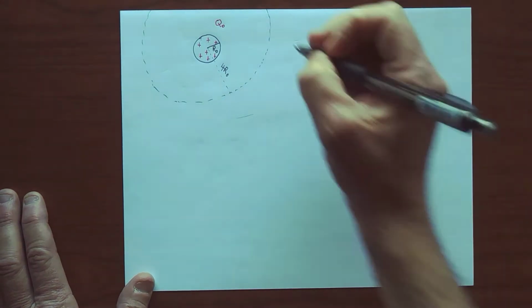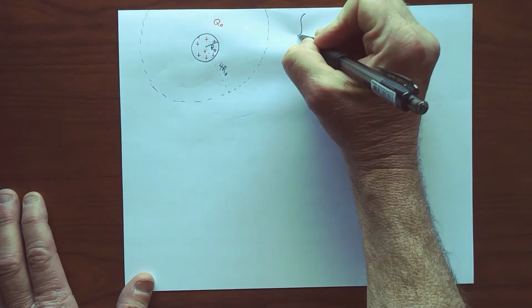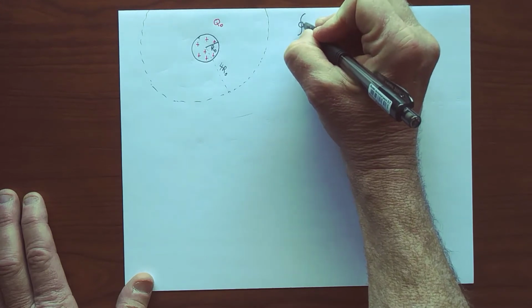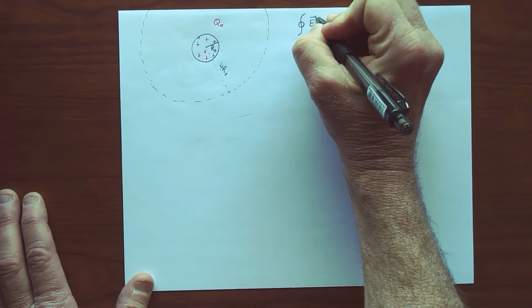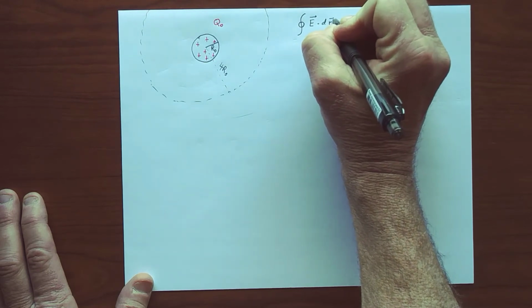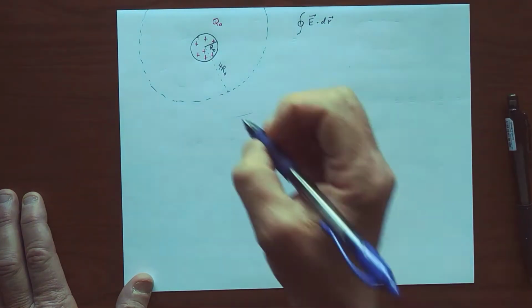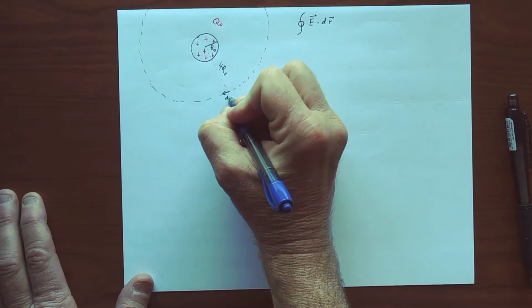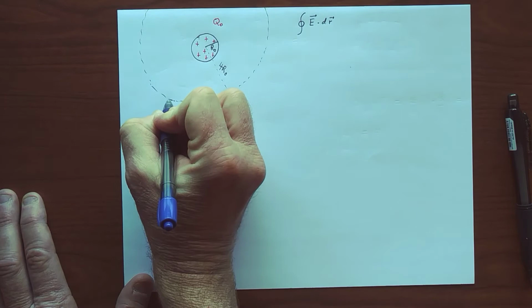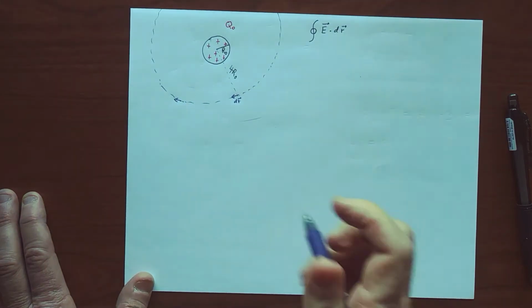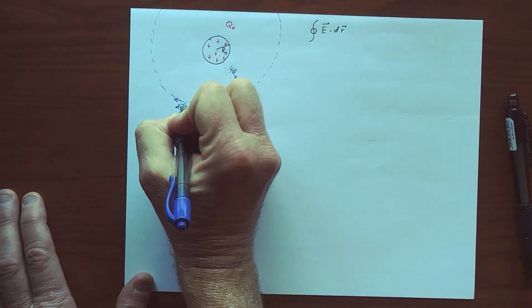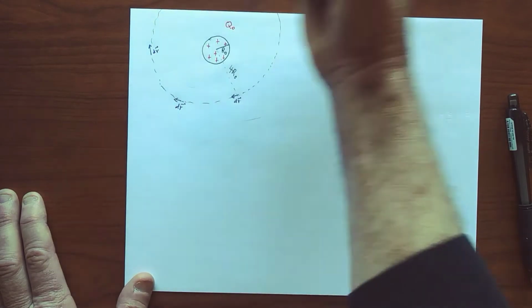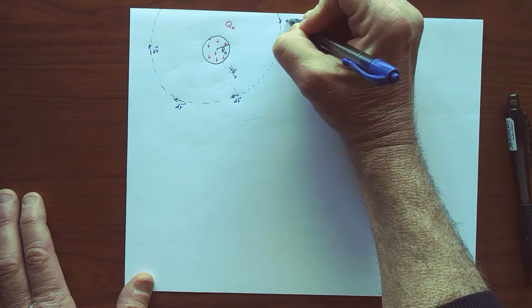So what I want to do is this calculation. I want to integrate the electric field, and this is a closed path, around this path. So let's say I start here. These are my dr's. Here's a dr right here. They're tangent to my circle, and so on, all the way back around.